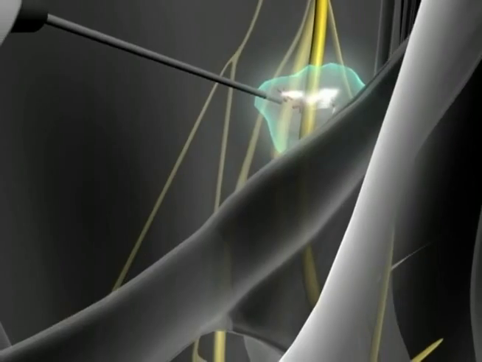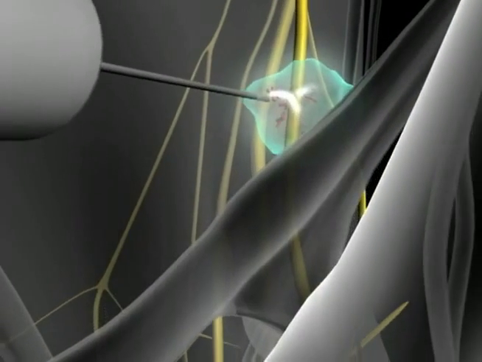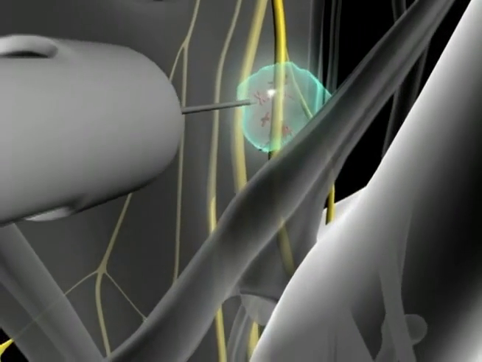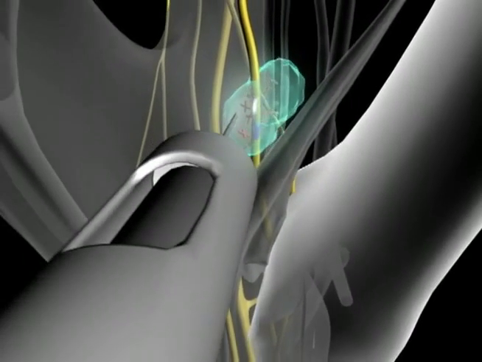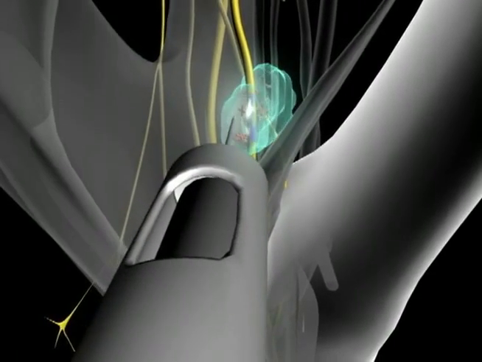We'll pull back a millimeter or two, aspirate, and then deliver the anesthetic. Begin the flow of anesthetic at a slow rate so that you have completed delivering the entire cartridge in about 1 to 2 minutes. Then carefully withdraw the needle, following the same path used for entry.